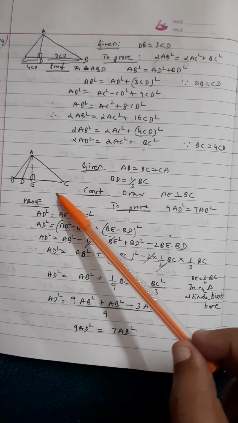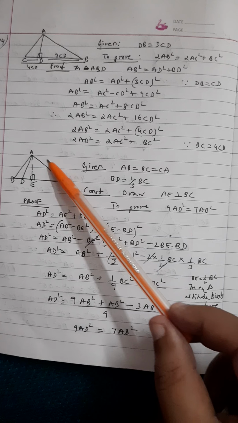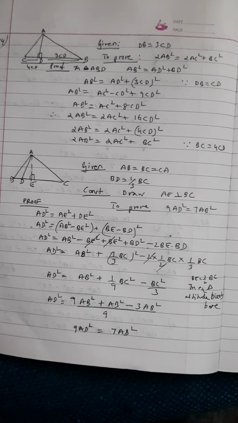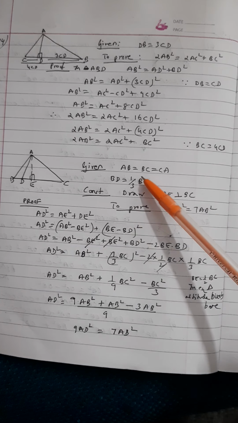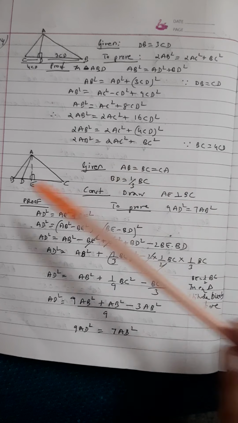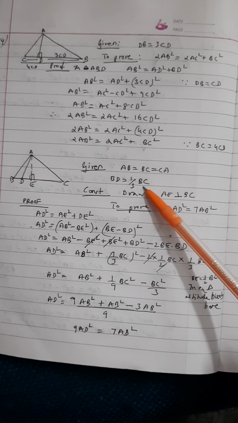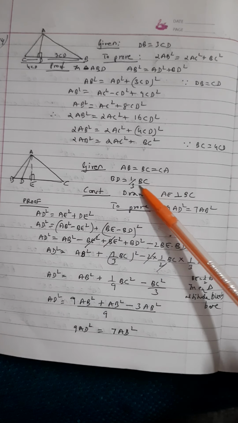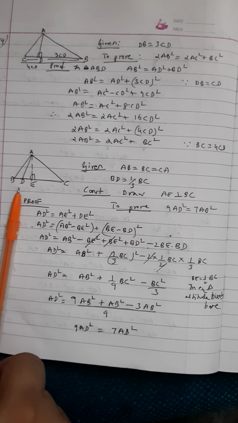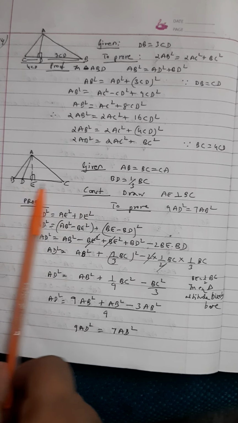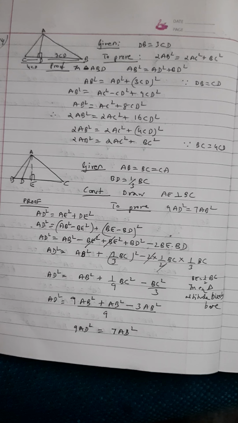Then question number 15. What is given is it's an equilateral triangle. Now this is an important question. You can mark this important. So if it's an equilateral triangle, all the sides are equal. So AB, BC and CA are equal. BD is given 1/3 of BC. So I am taking a point D here and this length BD is 1/3 of the total. So BD is 1/3 of BC.